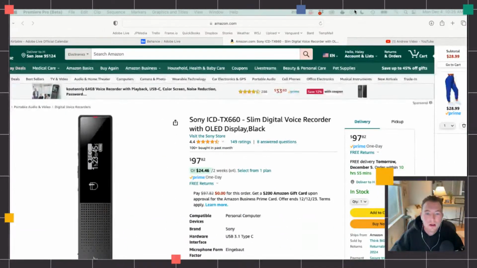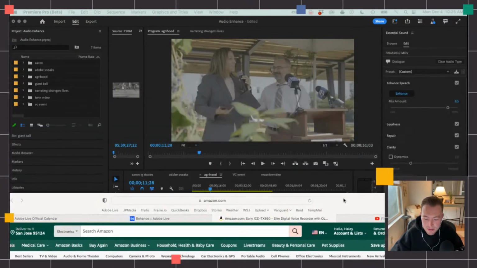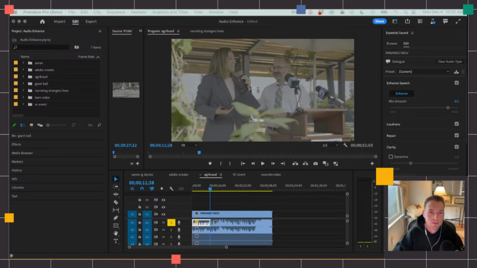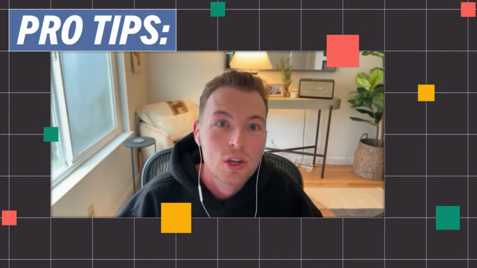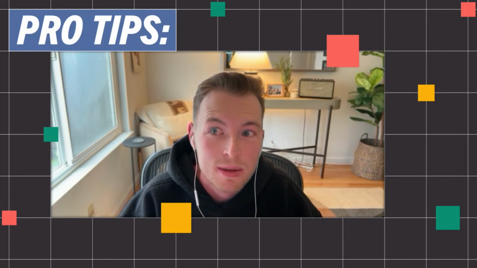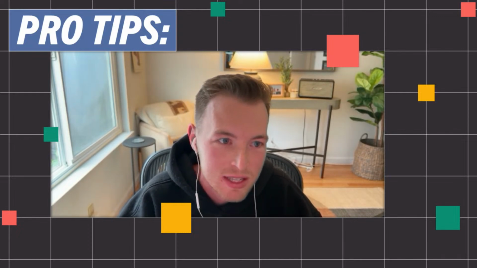This is a little $97 Sony voice recorder mic. This thing saves lives. It's cheaper than any sort of lav, and you can record and sync up later to make sure that you have good audio while you're, say, in a pinch.